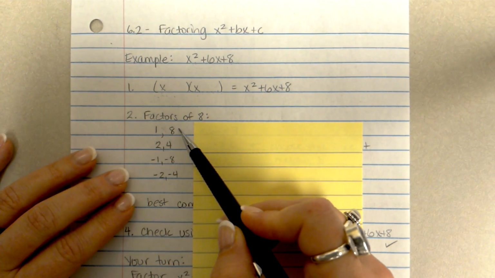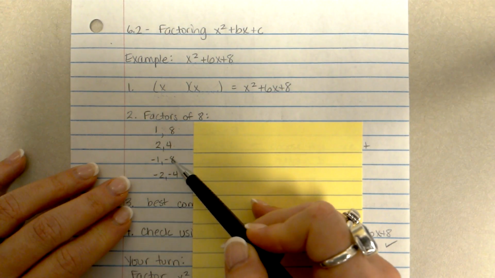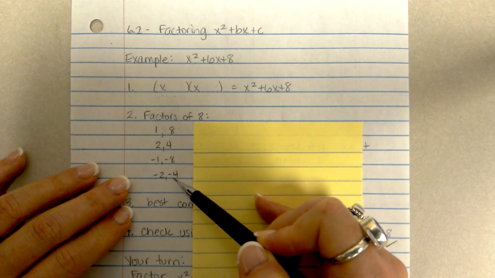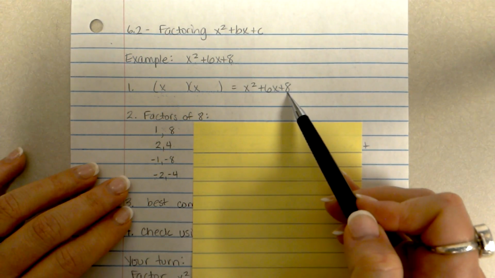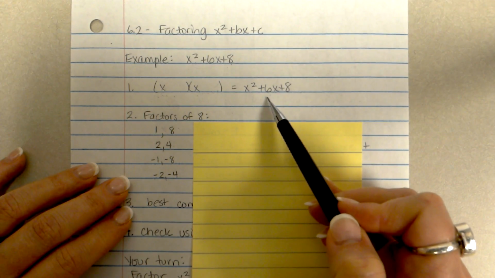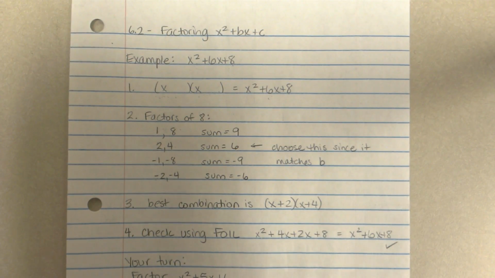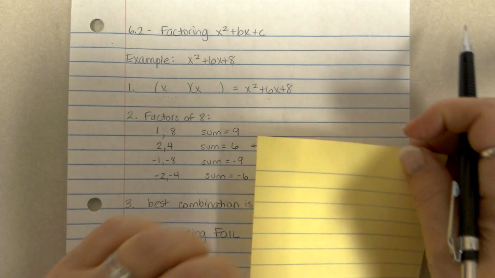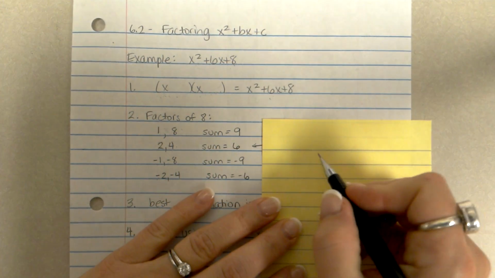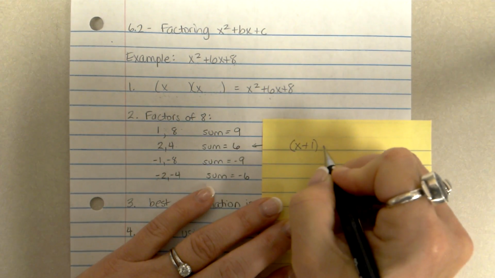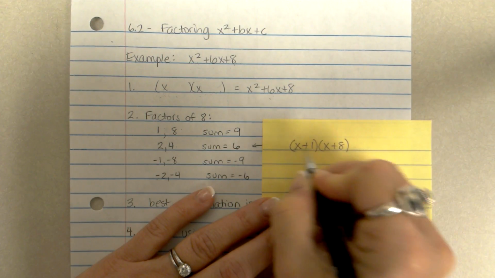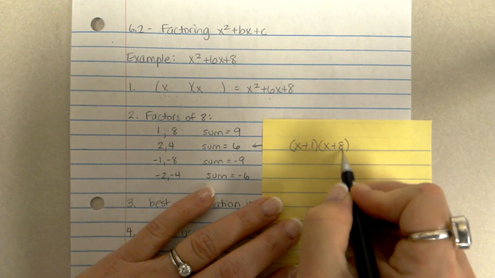Well, 1 times 8 gives us 8, or 2 times 4, or maybe two negatives will give us 8, because a negative times a negative will give us a positive. Okay? But remember, I want my final answer to be 8, but I need my middle answer to be 6, right? So I'm looking for something that when I multiply it out, it'll give me 8, but when I add it, it'll give me 6. So let me rewrite this so this makes sense. So this first combination is x plus 1 and x plus 8, because this will give me the x squared and this will give me my 8.